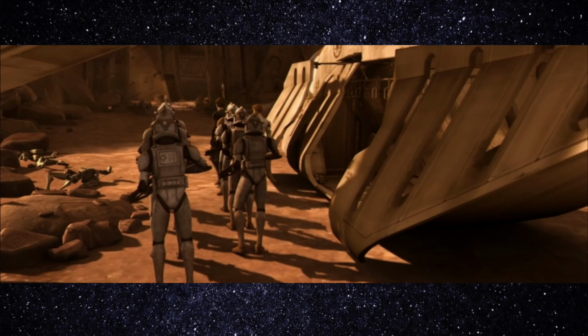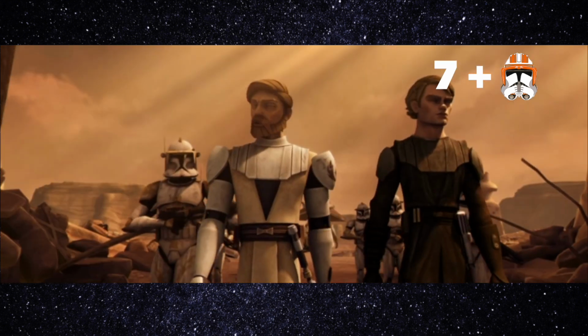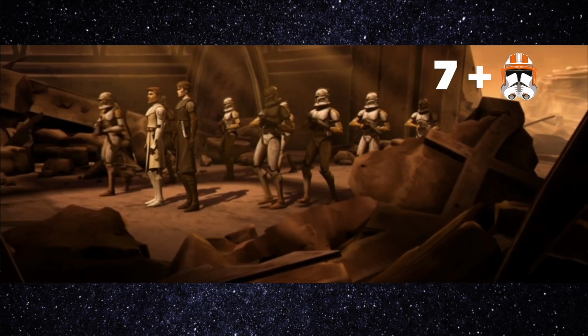We see 7 troopers get off the gunship, including Cody. Alright, we're going to keep a trooper tab in the top right corner of the screen so you're able to follow along with how our math is adding up. Now we have 7 total 212 troopers along with Commander Cody. Again, 7 total troopers walk in.